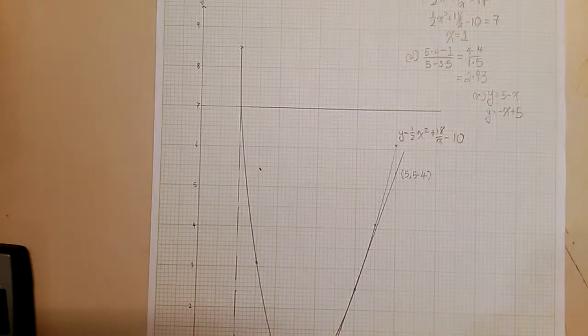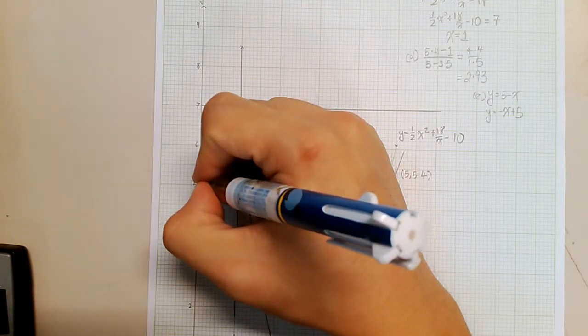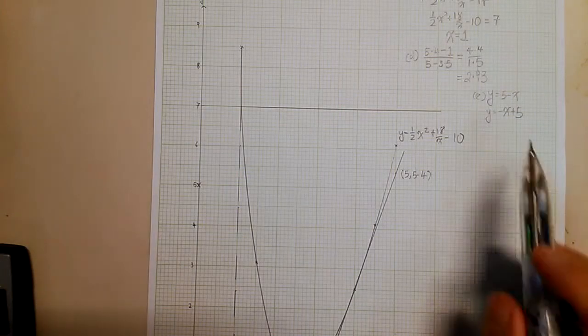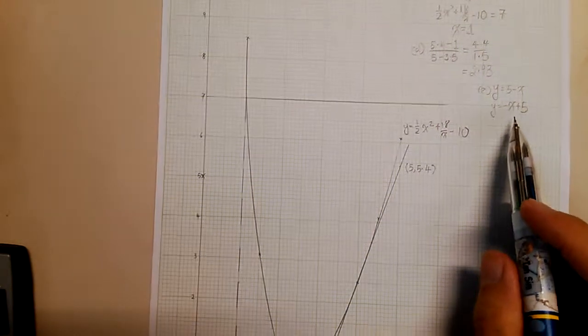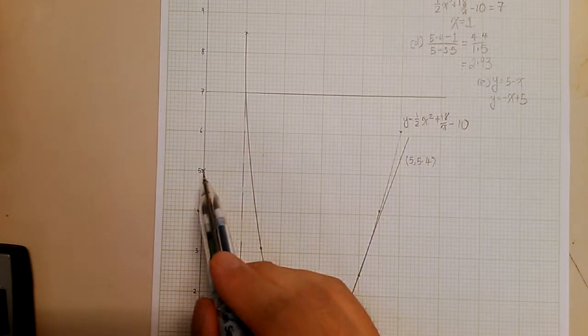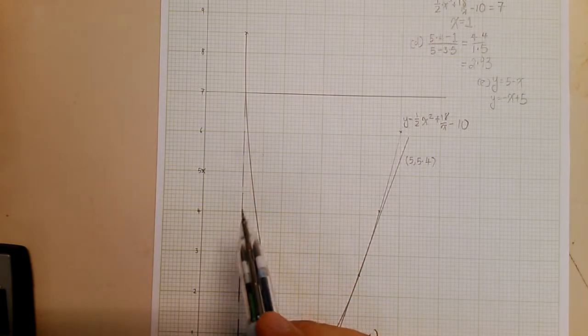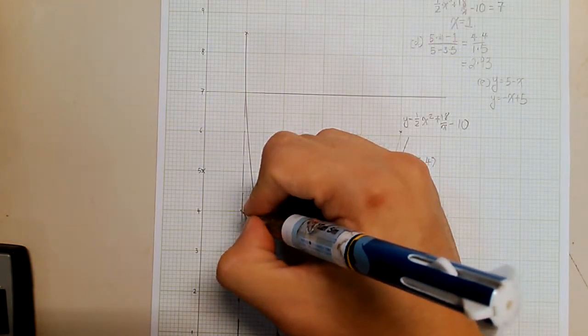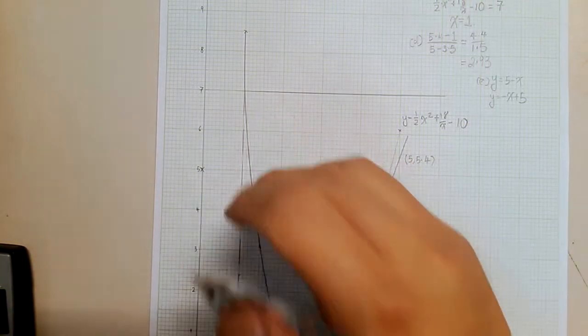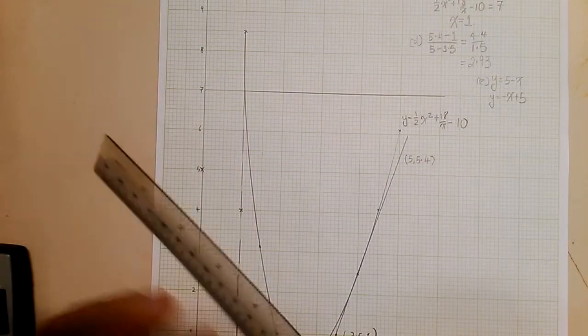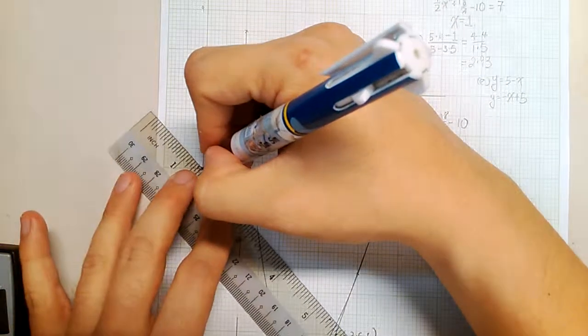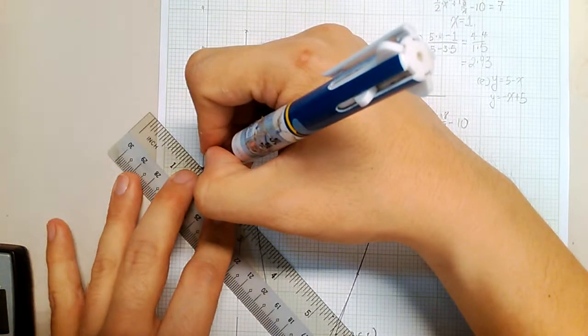If my y-intercept is 5, I just mark out here, this is 5. My gradient is negative 1. So how do I draw a gradient of negative 1? For every step forward I move, I will go down by 1 step. So my next point will be here like this. Straight away, I can draw the graph of y equals 5 minus x.